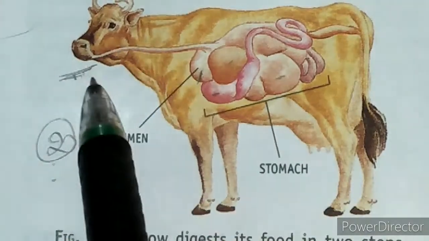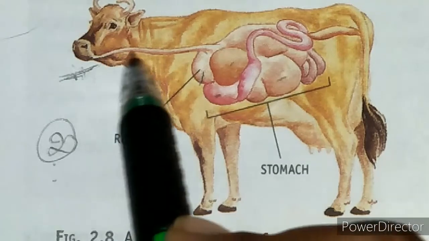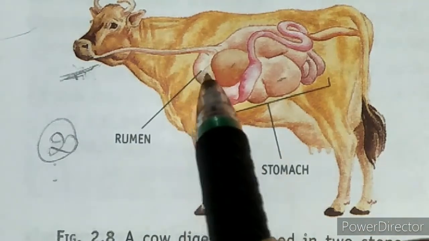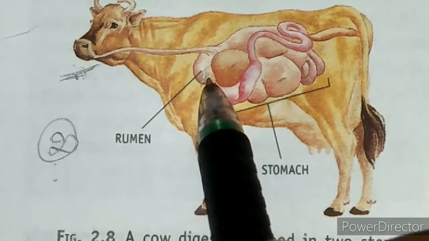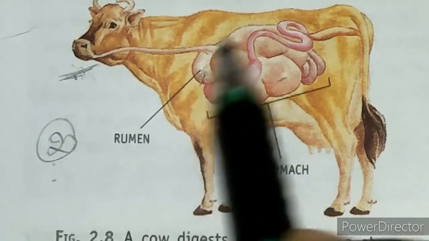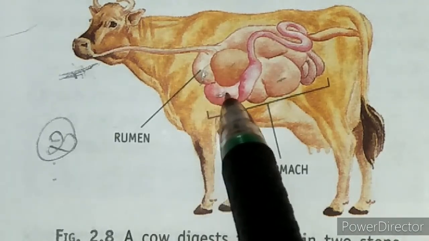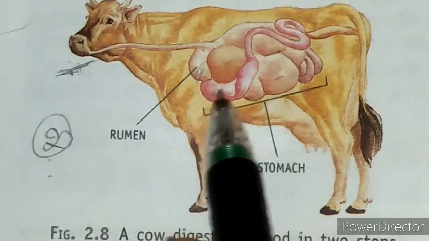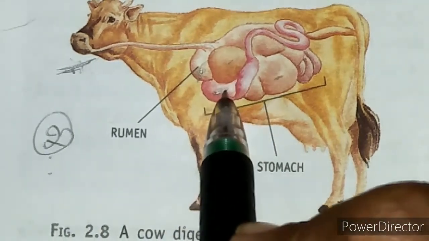So this cow takes food, and it goes here, which is the rumen, the first chamber of the stomach. Afterwards it goes down here to the reticulum, and here the food is partially digested.